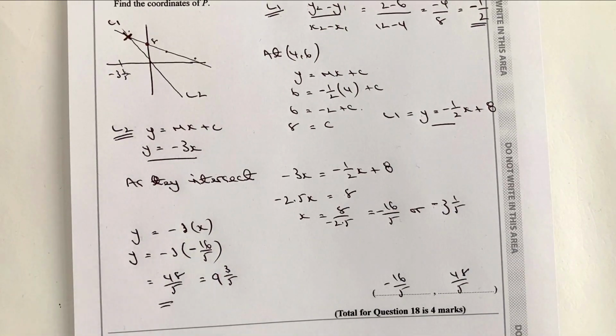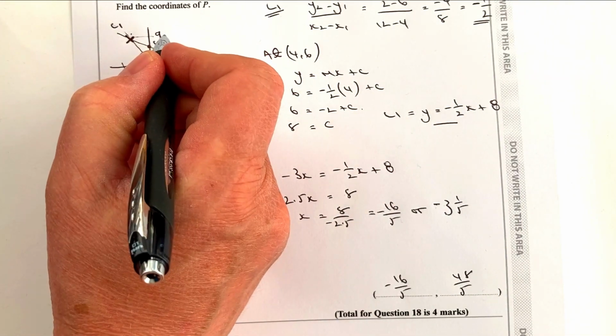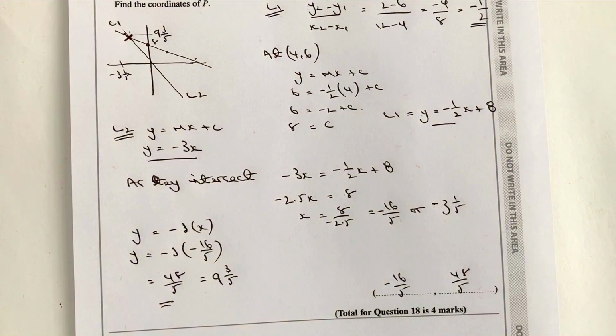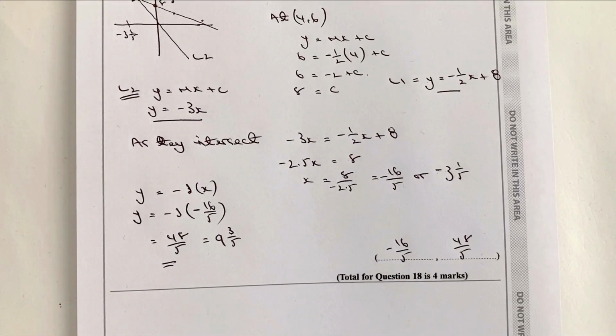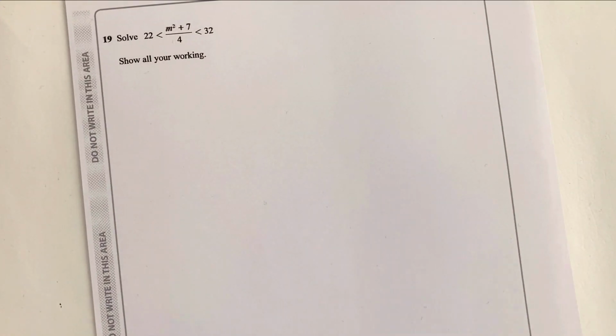So right at the very top here, it means that this point of intersect is going to be a positive value of 9 3/5. So it's negative 3 1/5, positive 9 3/5. A little bit of a difficult one there, dealing with the fractions and getting used to how these things work. Again, if you look at the channel, there are some other calculations very similar to this one. Let's have a look then at the next question, which is question number 19, and it says solve this.